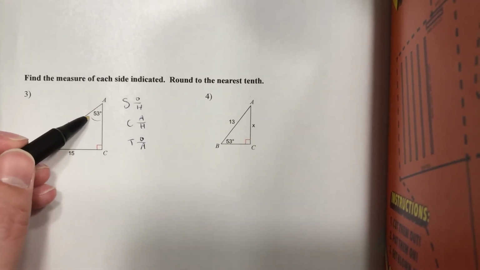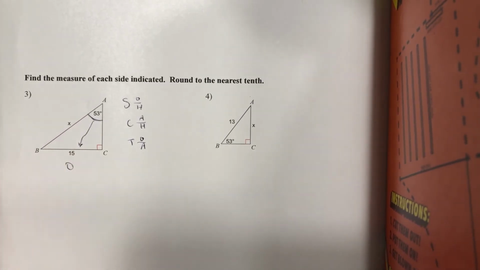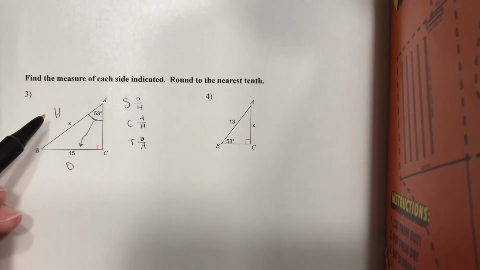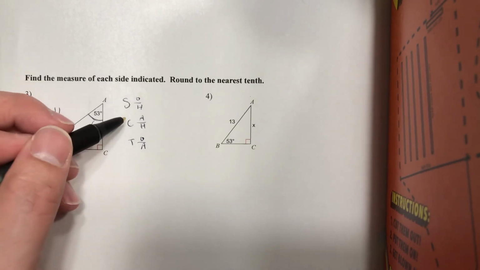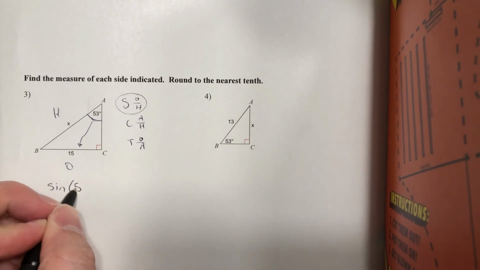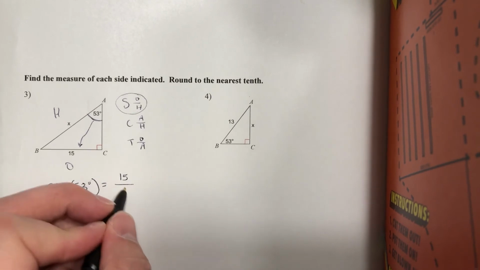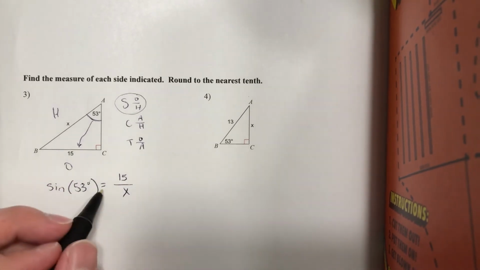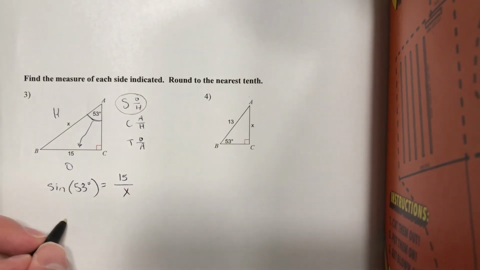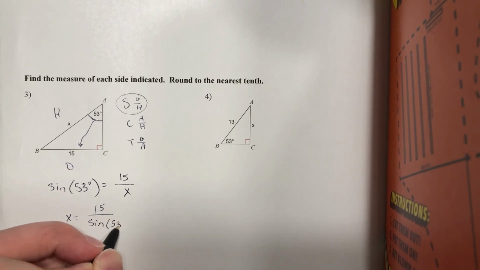So I locate my angle of interest as 53 degrees, and I say, okay, opposite of it is 15, so there's my opposite, and we are looking for the hypotenuse. So I have O and H, I-O. Which one's got OH, I-O? That's going to be sine here, so I'm doing sine of the angle measurement, 53 degrees, equals the opposite, 15, over the hypotenuse, x. So we do a little bit of cross multiplication, do some division, wave my hand a little bit, and I do x equals 15 over sine of 53 degrees.